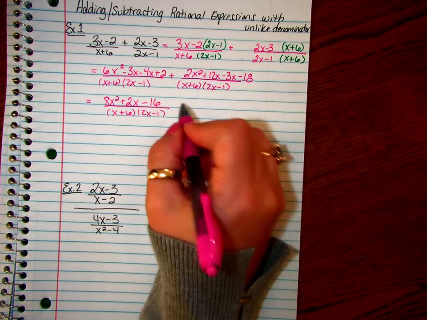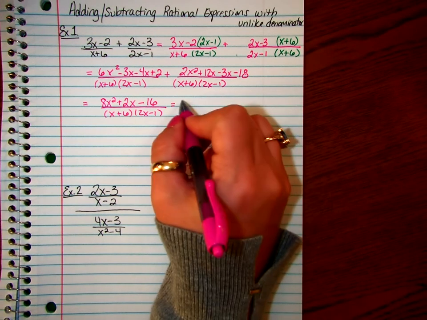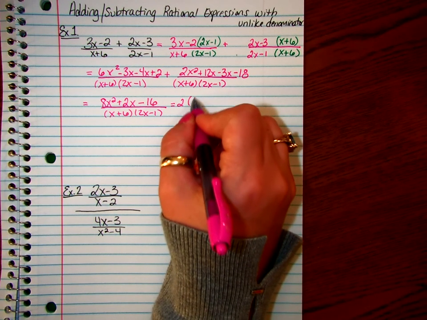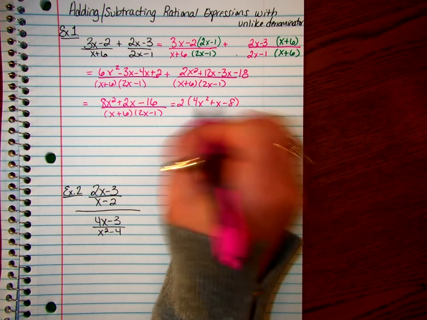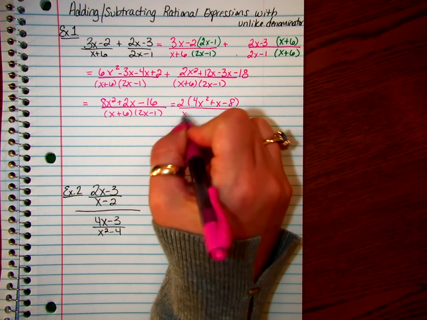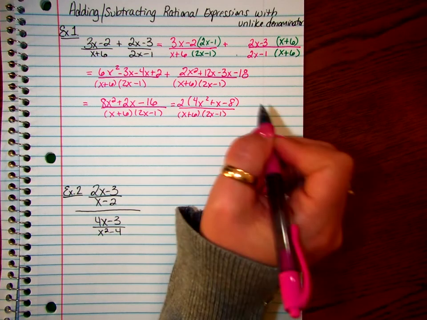Okay, you always want to ask yourself, can I factor anything here? Yes, I can divide all of those by 2. So I'm going to factor out a 2, and it's still over my denominator. Remember, my denominator is not going to change once we get them the same.